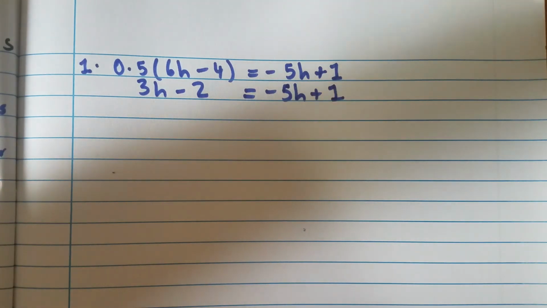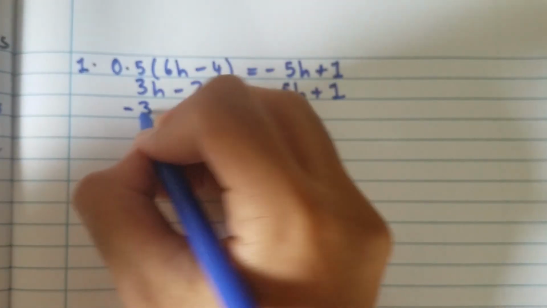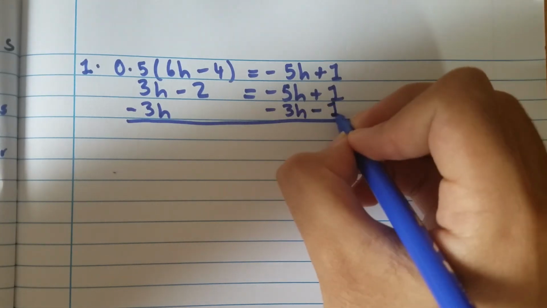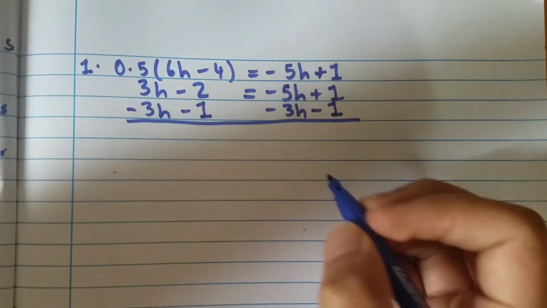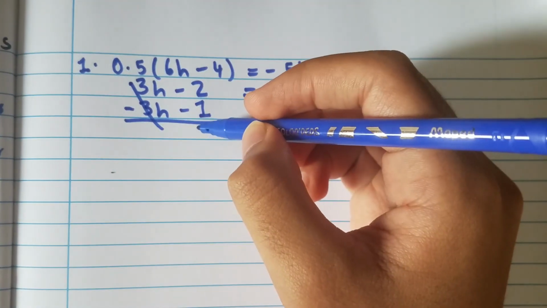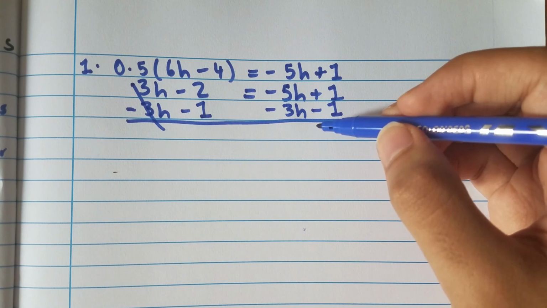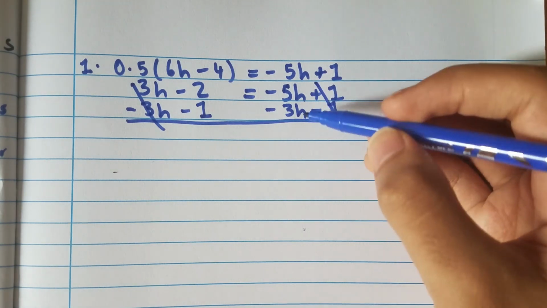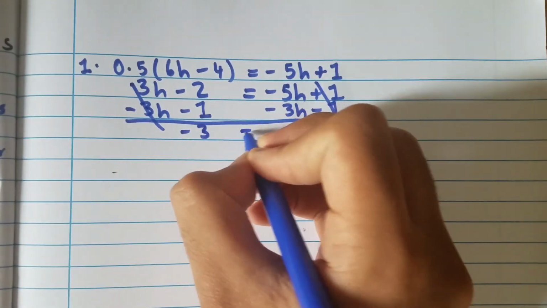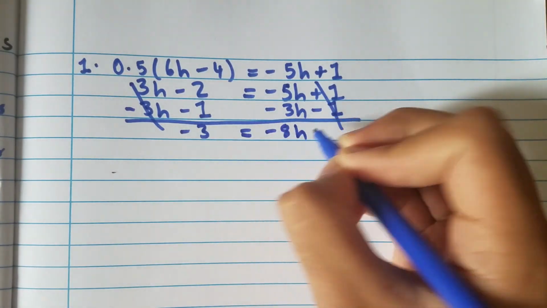So here I can see that we could subtract 3h from each side. And at the same time we could subtract negative 1 from each side. So this cancels out, so we're left with only constants on the left side of the equation. And here we cancel out this constant. So we're left with only variables on this side of the equation, which results in negative 3 equals negative 8h.